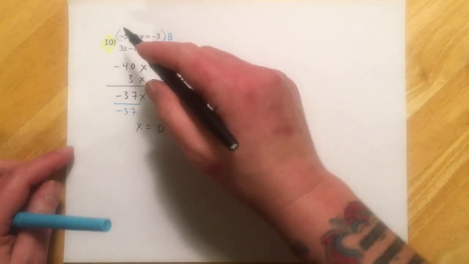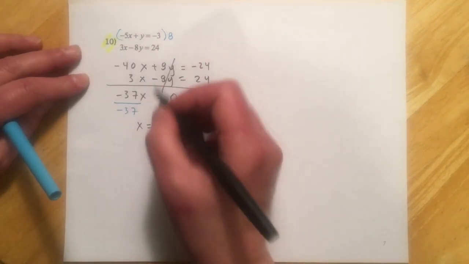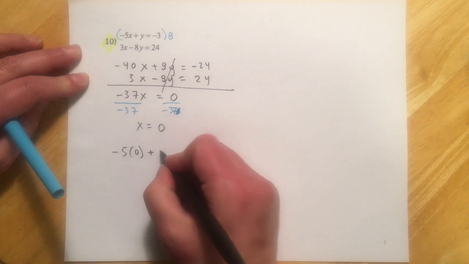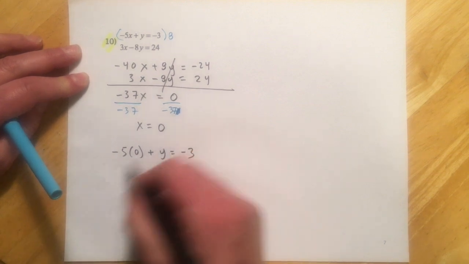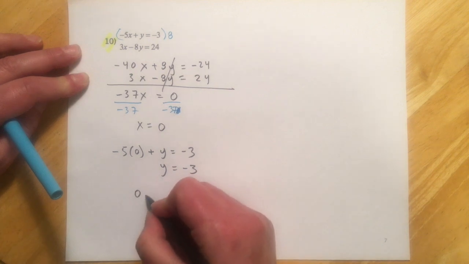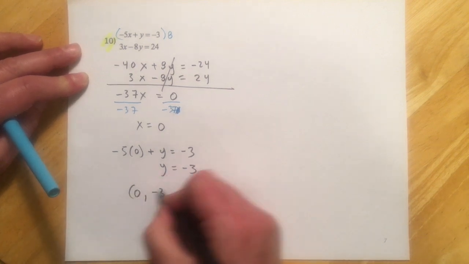So once I got that, plug that back in. First equation looks pretty easy. So I'd have negative 5 times 0, so that's nothing, plus y equals negative 3. So y equals negative 3. Solution set 0, negative 3.